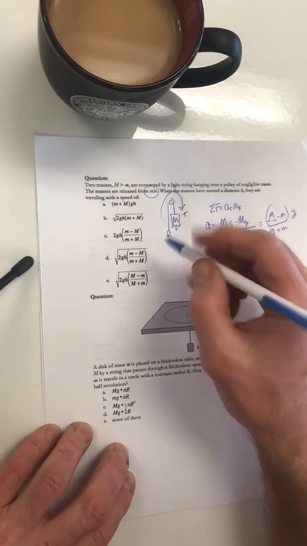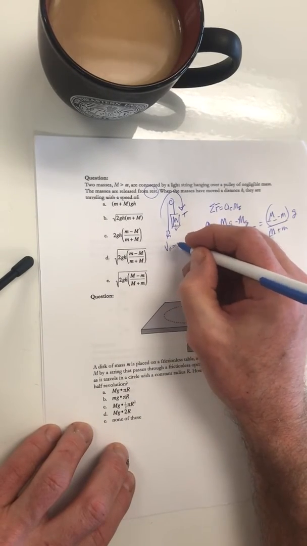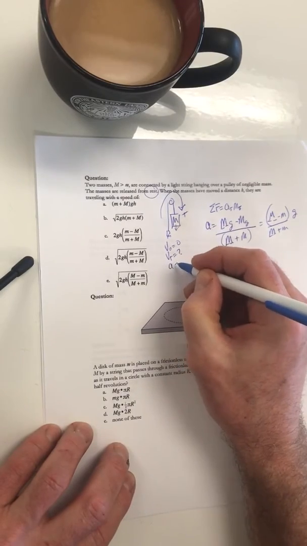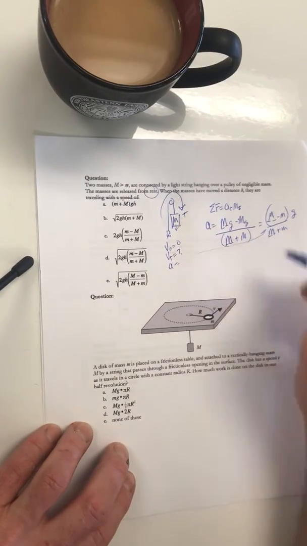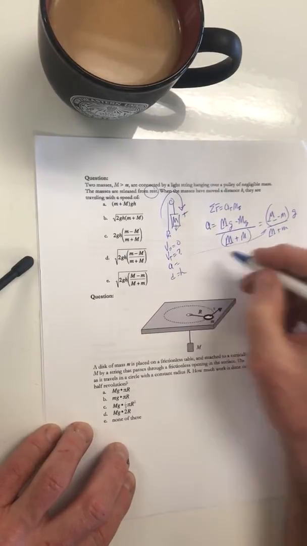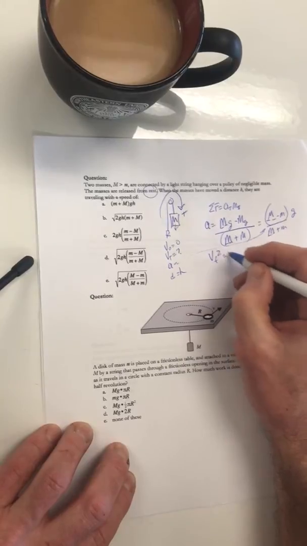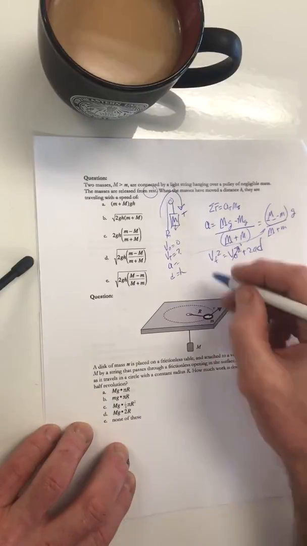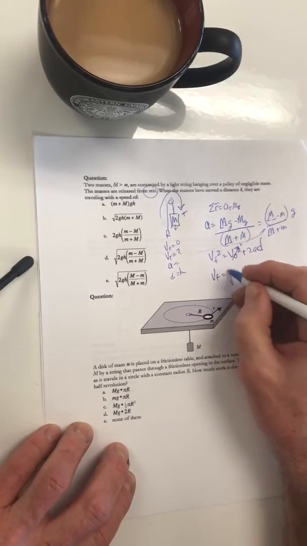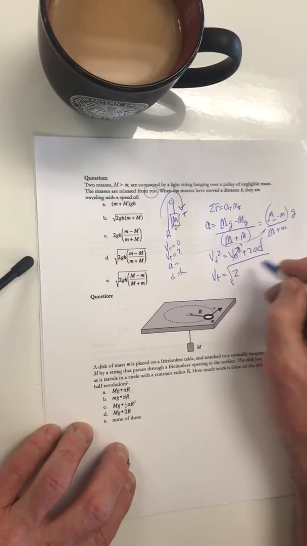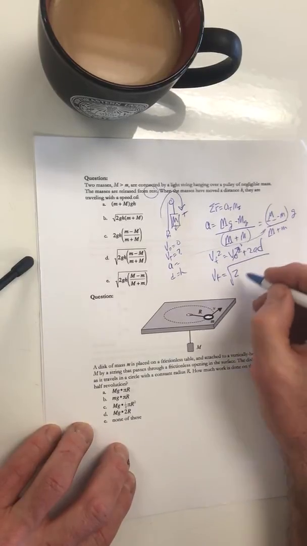V naught. Okay, so let's see. We got V initial equals 0. We got V final, which is our unknown. We know the acceleration is this whole giant thing over here, and it went a distance, h. So V final squared equals V naught squared plus 2ad. That is 0. V final equals the square root of 2 times that whole thing. d is h.